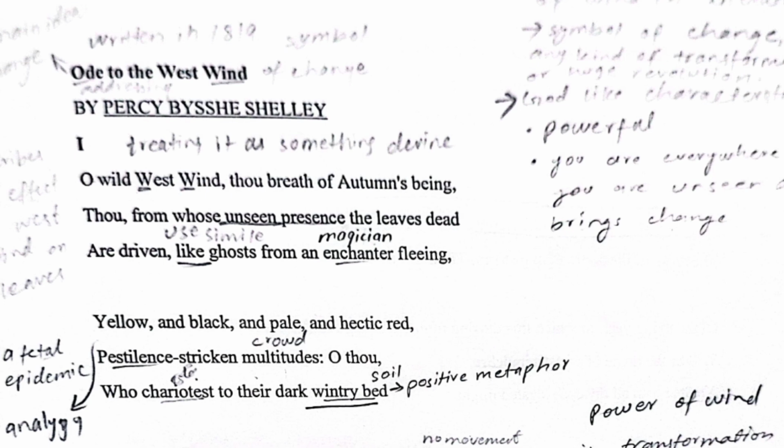He uses a simile over here, or you can say an analogy. Enchanter means magician. He says, as a magician drives ghosts with his magical tools, in a similar way, as soon as this wind comes, it is the indication that now it will drive away all the leaves. The trees will shed their leaves, and these leaves will of course turn into brown crunchy dead leaves.